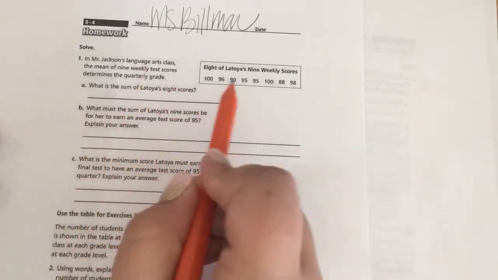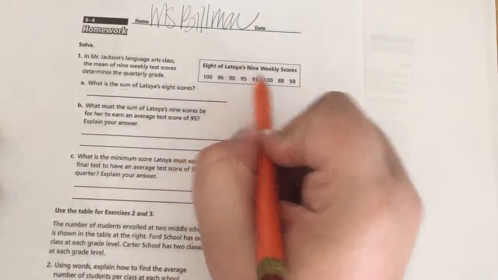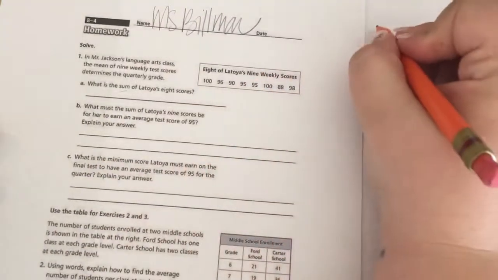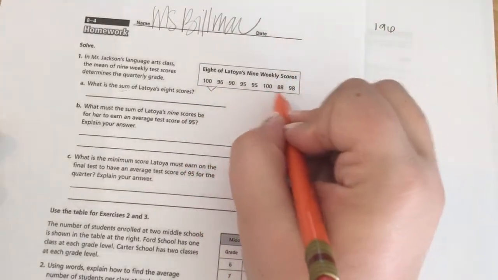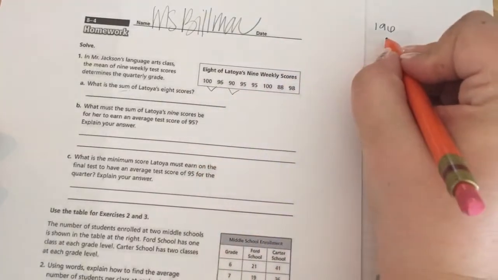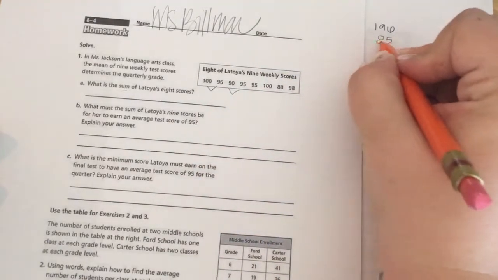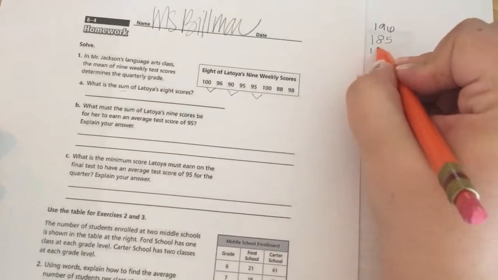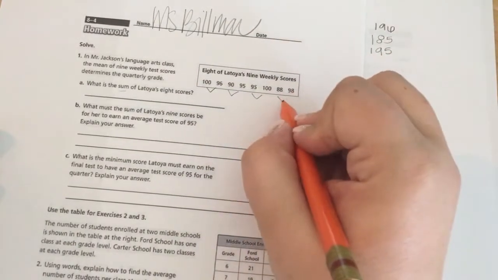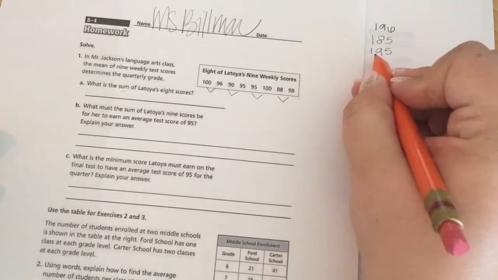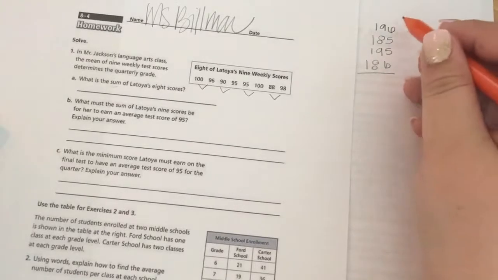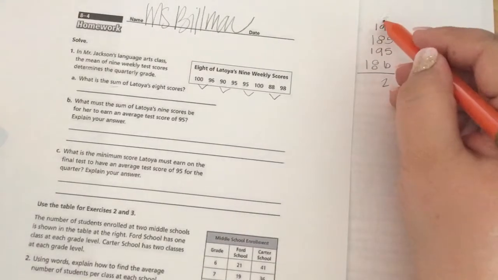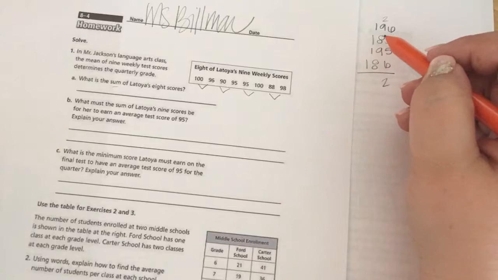So, in Miss Jackson's language arts class, the mean of the 9 weekly test scores determines the quarterly grade. So, what is the sum of LaToya's 8 scores? I'm going to add them in pairs. So, 100 plus 96 equals 196. 90 plus 95 equals 185. 95 plus 100 is 195. And 88 and 98 is 186. I'm going to add these up to find the sum. I must have my sum in order to find the mean.